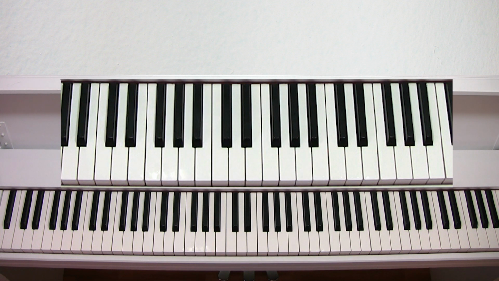An easier way to think of it is to miss a note out. So let's start on the note F. If we wanted to go up by a whole step from F, we could simply miss a note out, so miss this note out, and then play the next note. So the distance between these two notes is a whole step.